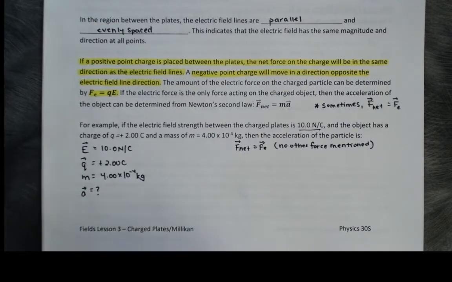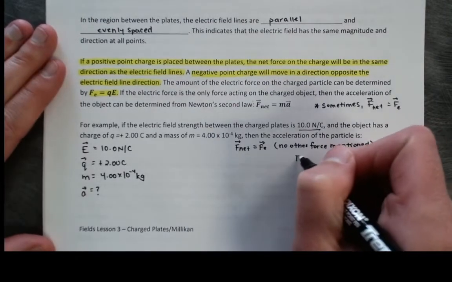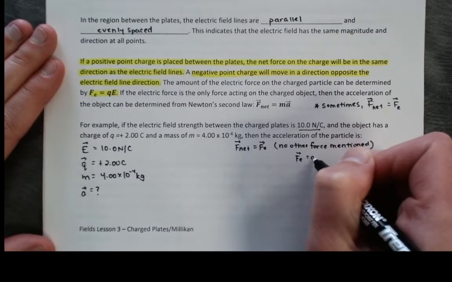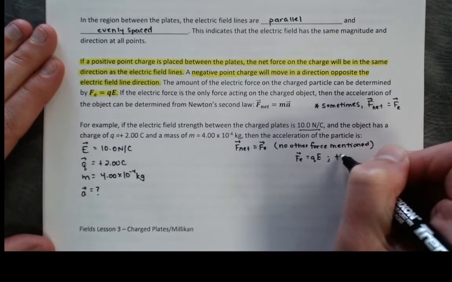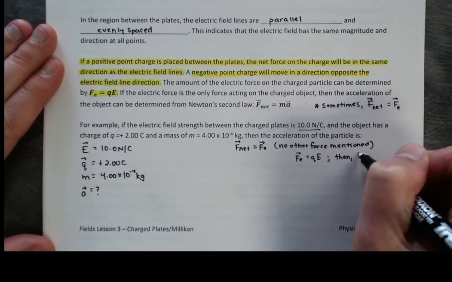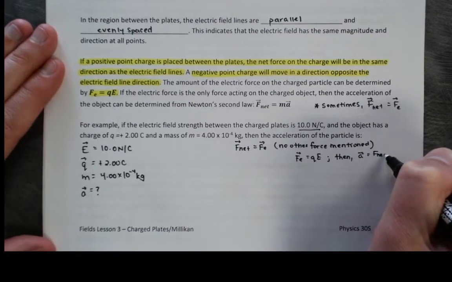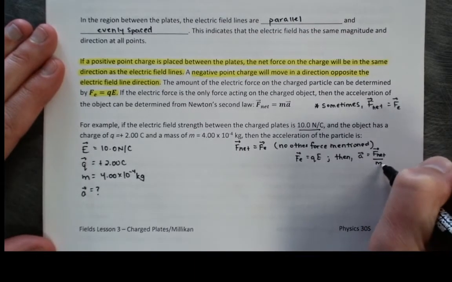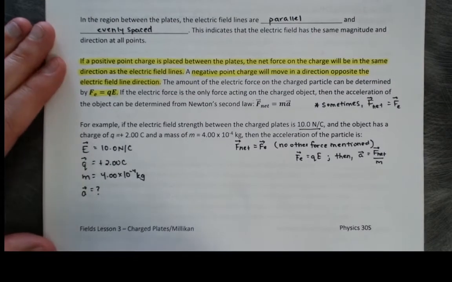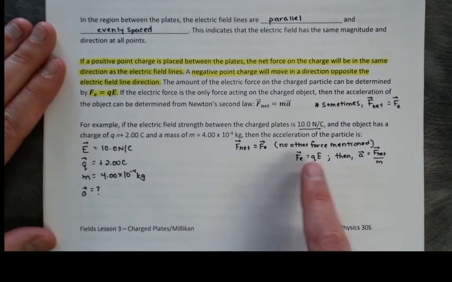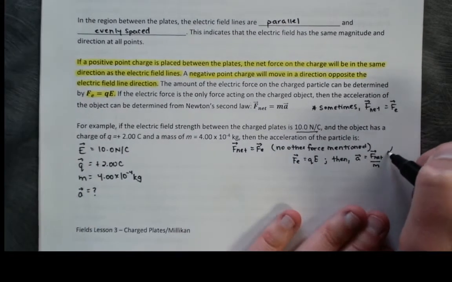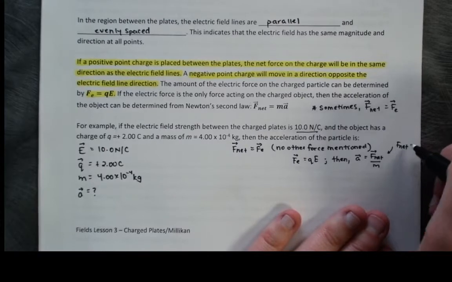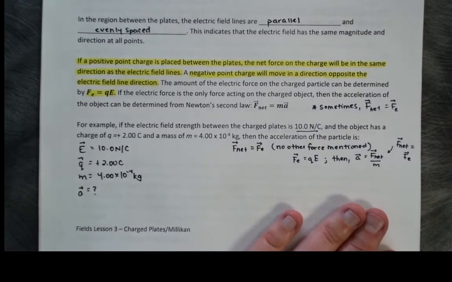We could do this in 2 steps. You could solve for Fe and then solve for acceleration. Or we could combine these 2 formulas together. If it makes more sense for you to find Fe first, recognize that Fnet really is Fe, and then solve the second equation, you can do that.